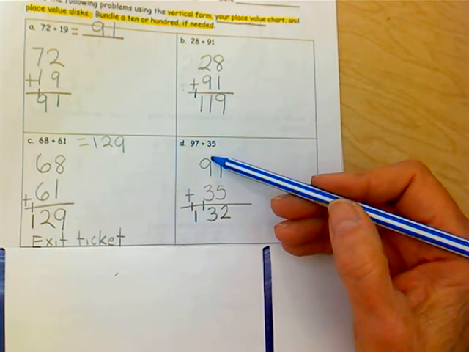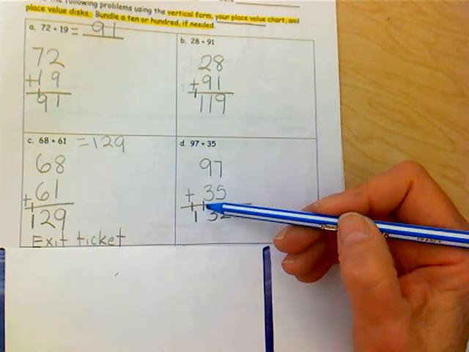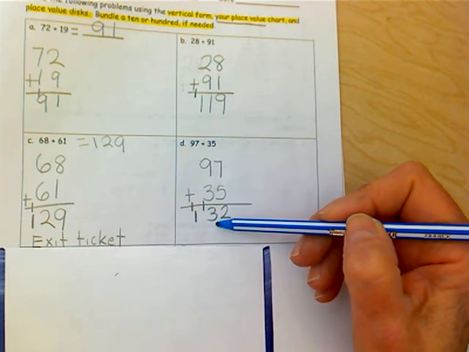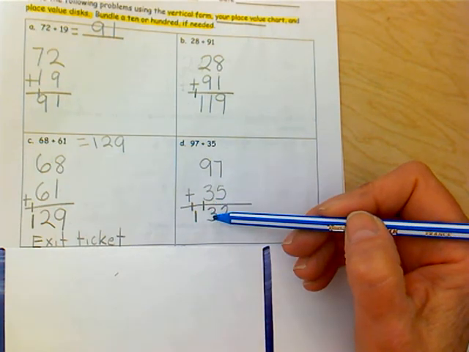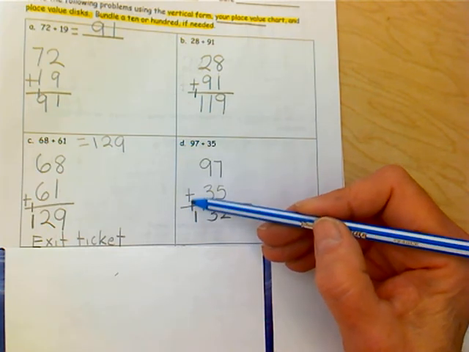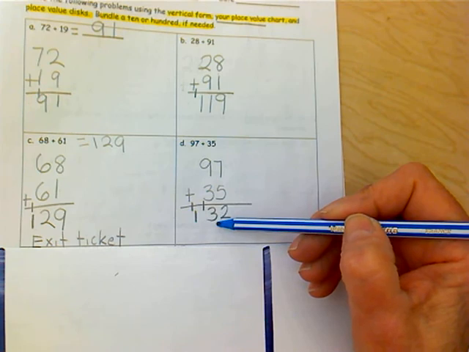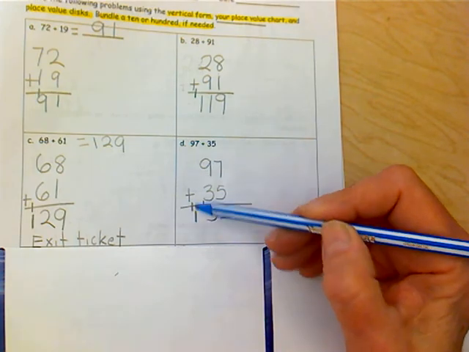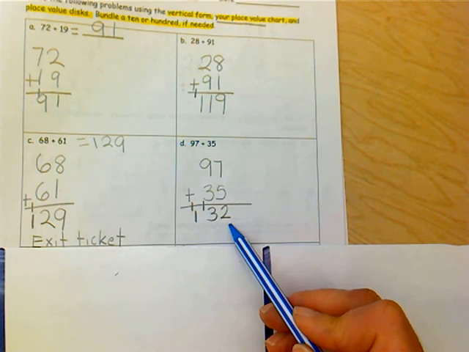And then I want to see if I can compose 100. 9 10s plus 3 10s plus 1 more 10 gives me 13 10s, which says yes, I can indeed compose 100. So I'm going to exchange or bundle a group of 100 and put that group down below in my hundreds column. That left me with 3 10s, and when I add that 1 100 to 0 100s, I get 100 for a total of 132.